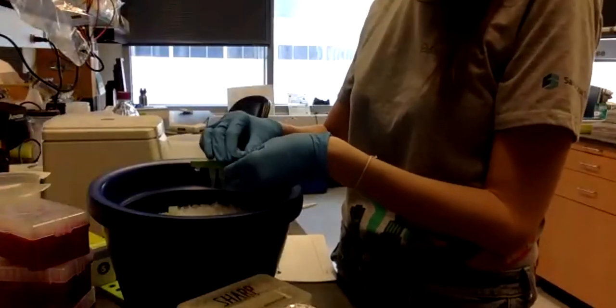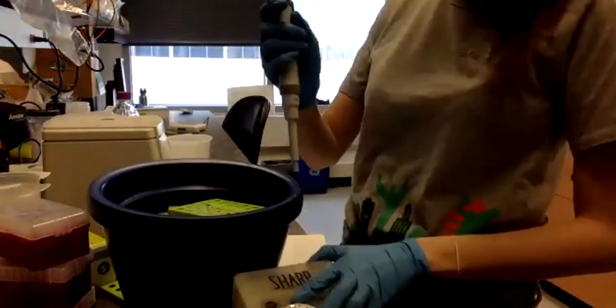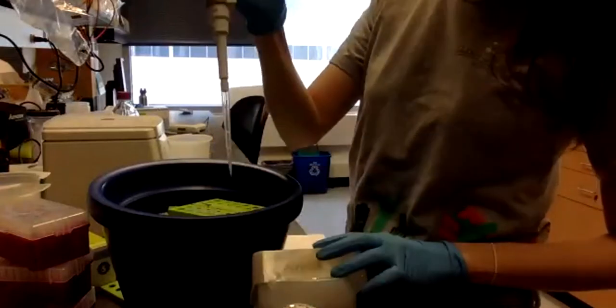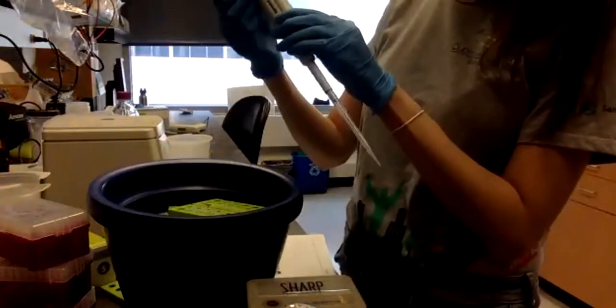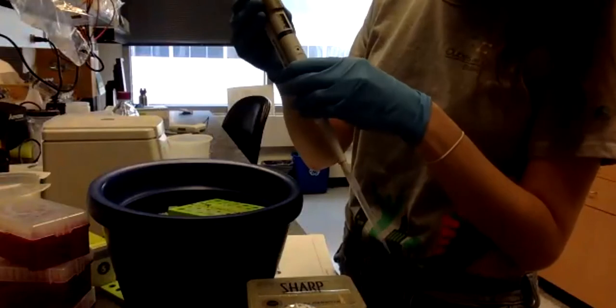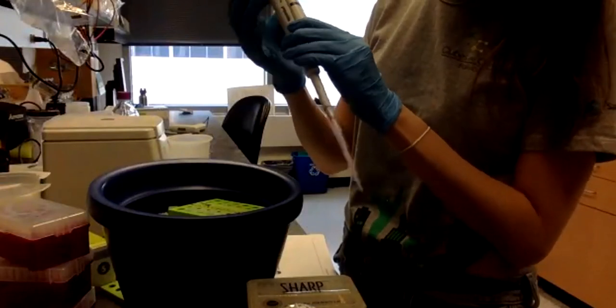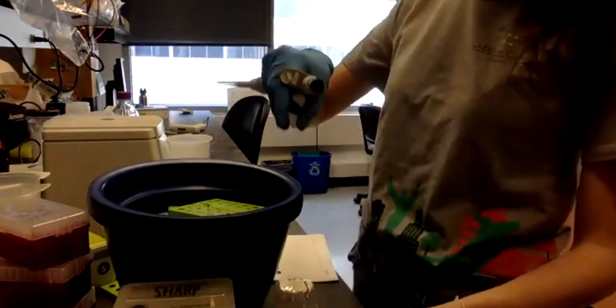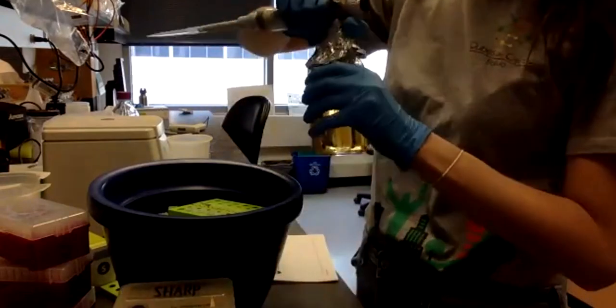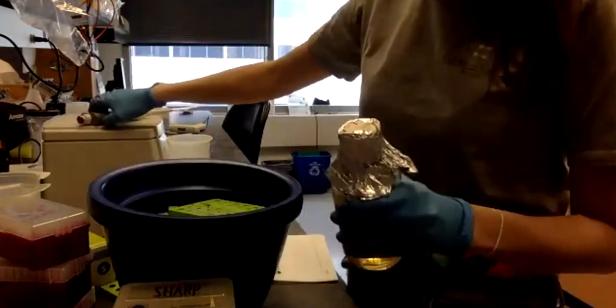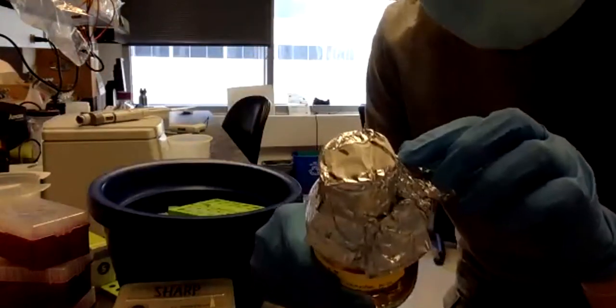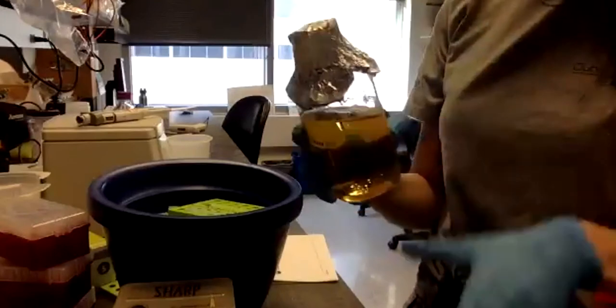Okay, so I'm going to take some of these, 250. This bottle has been autoclaved, which means it's sterile.